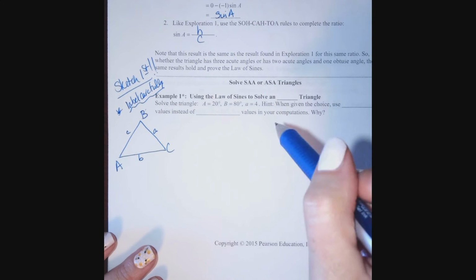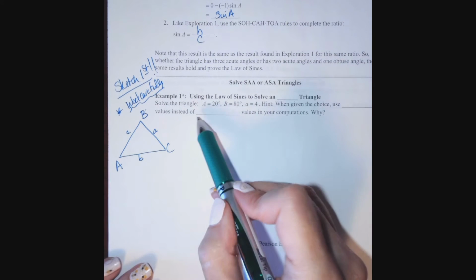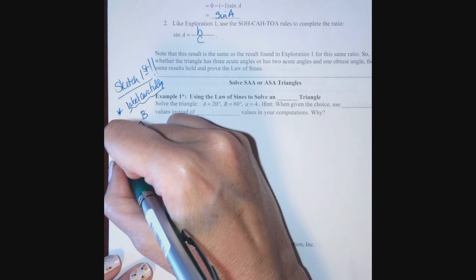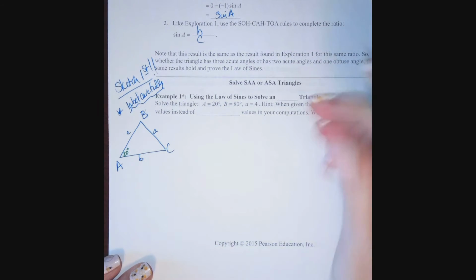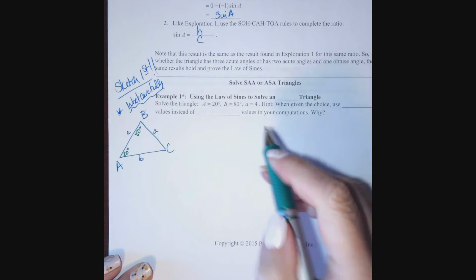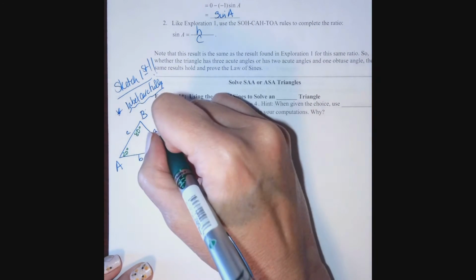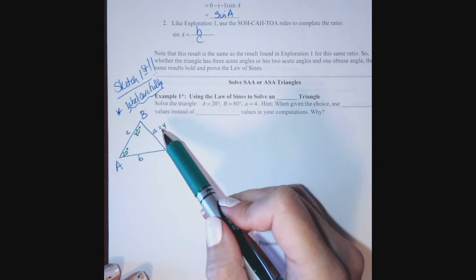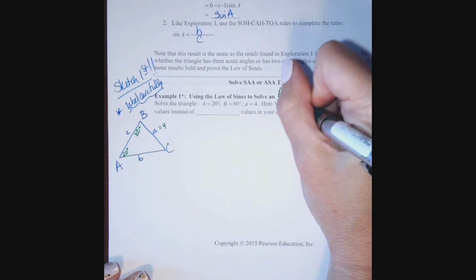Now let's look and see what information we are given. We know that angle A is 20 degrees. We're told that angle B is 80 degrees. And we're told that side A is 4, and we're not given units. So we have angle, angle, side.